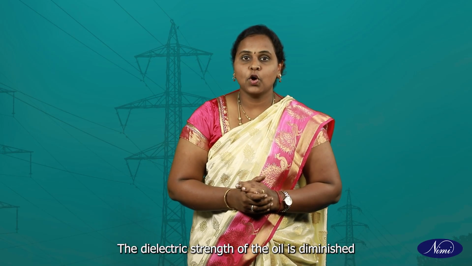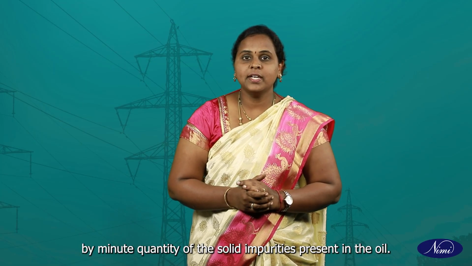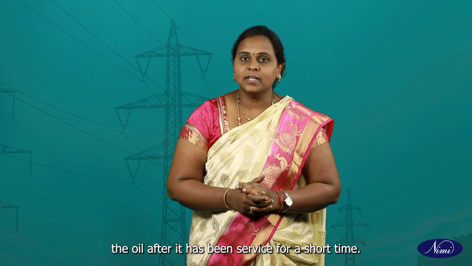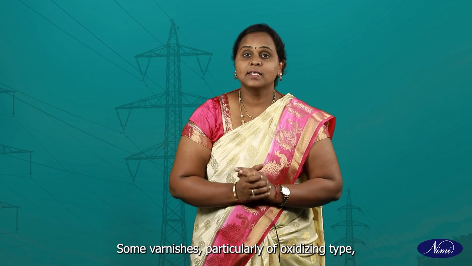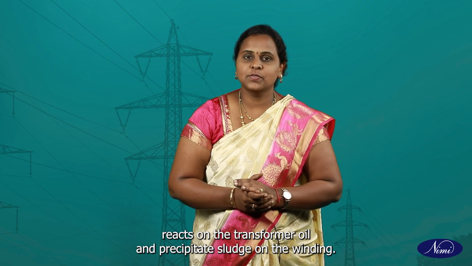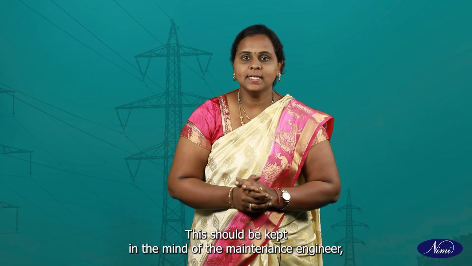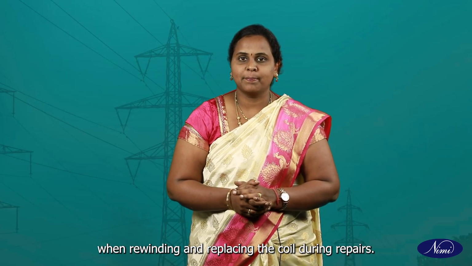Effect of solid impurities. The dielectric strength of the oil is diminished by a minute quantity of solid impurities present in the oil. It is therefore good practice to filter the oil after it has been in service for a short time. Effect of varnishes. Some varnishes, particularly of the oxidizing type, react with the transformer oil and precipitate sludge on the winding. This should be kept in mind by the maintenance engineer when rewinding and replacing the coil during repairs.